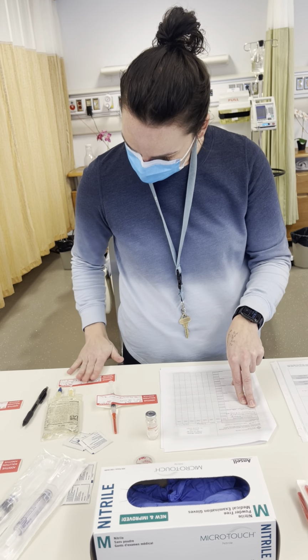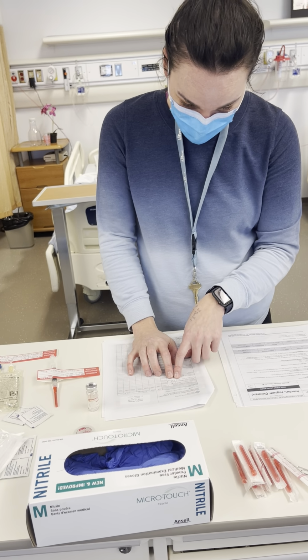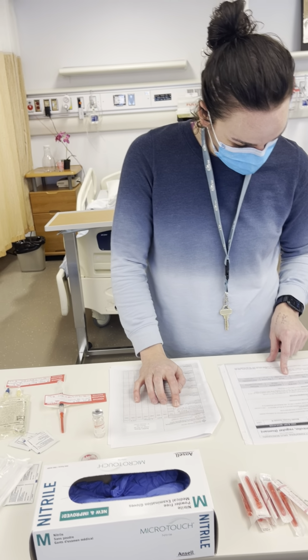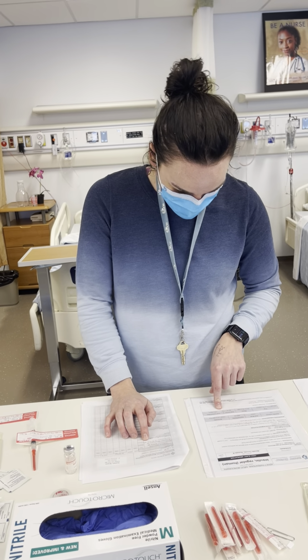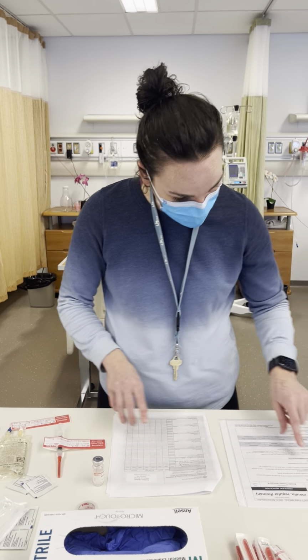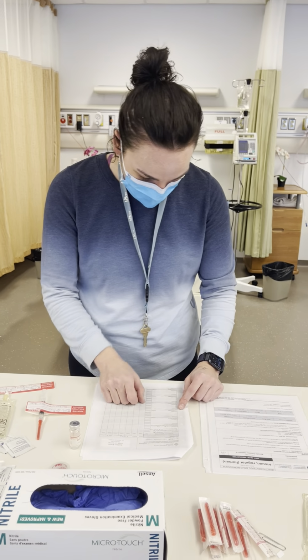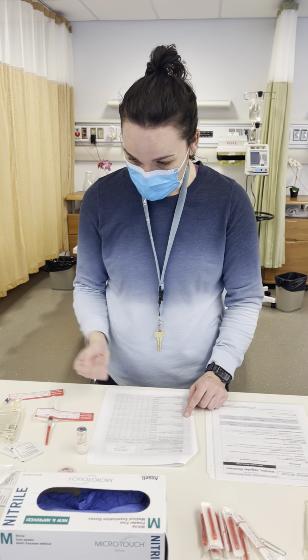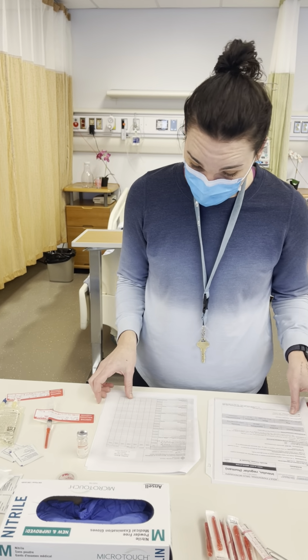Humulin R, and our label says Humulin R. Our dose is going to be 2 units per hour. So 2 units per hour. And we've got 2 units per hour on here, and that is within the safe range on our PDM, so that's good. Route is going to be IV continuous, and the time is going to be right now.